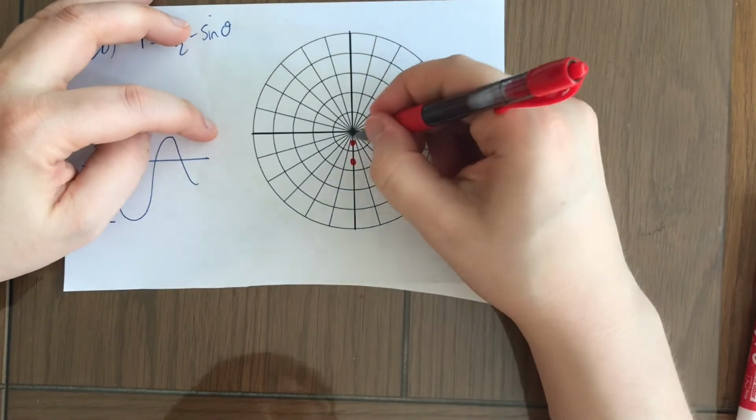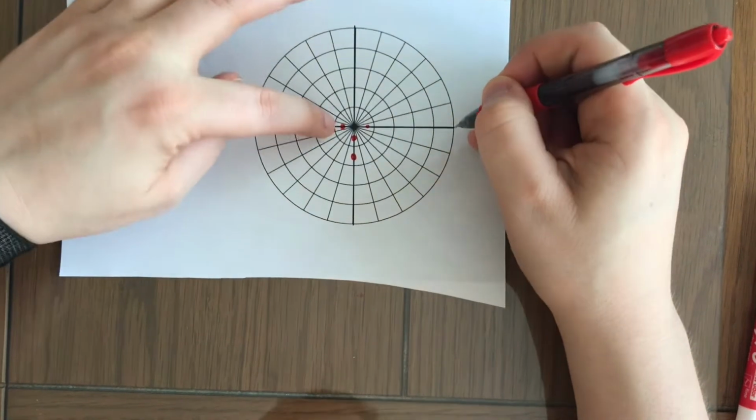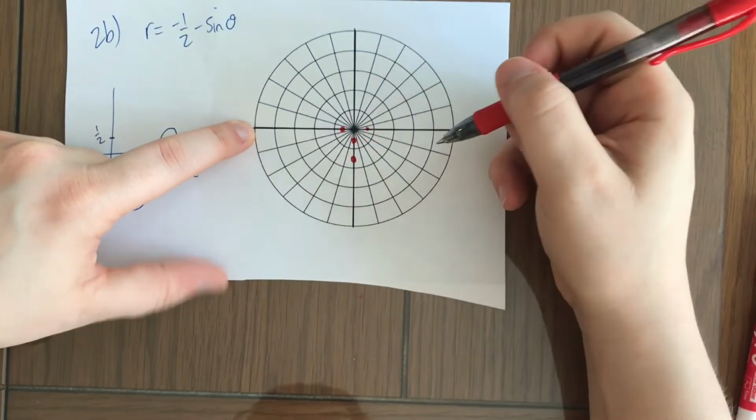Side to side, we're going to be at a half and a half. Really -1/2, but when I'm at this side, it will plot that point. When I'm at this one, it will plot this point.